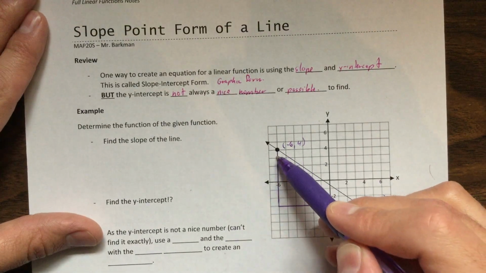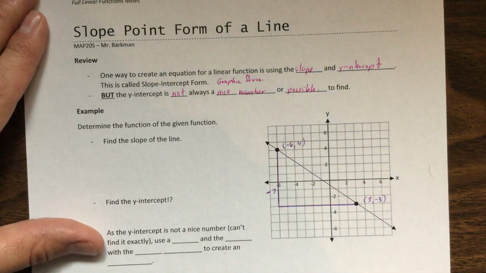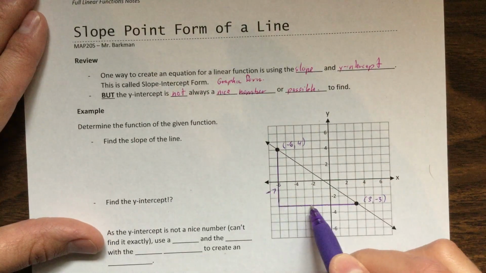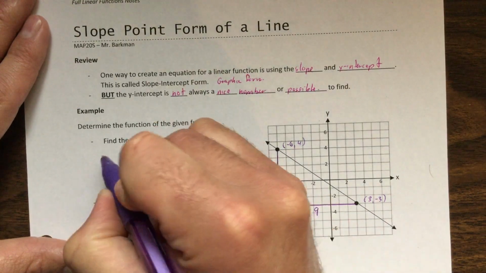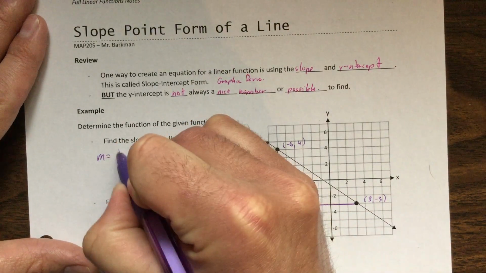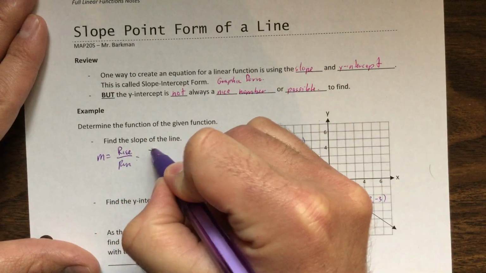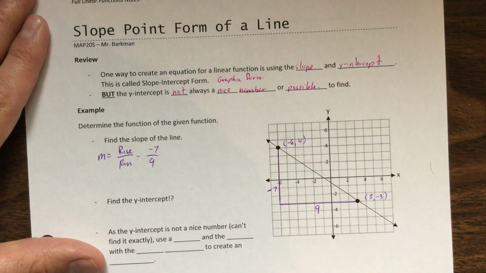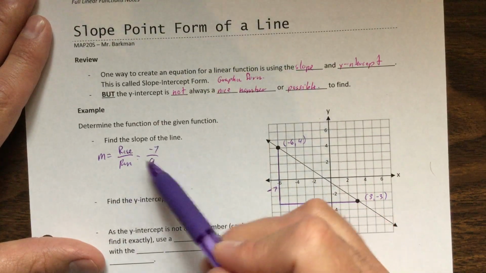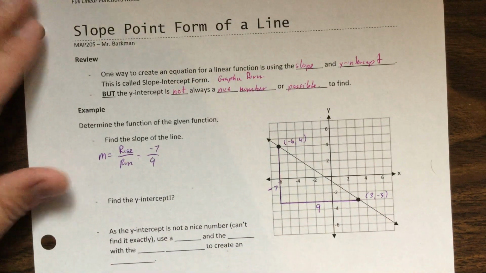We're going to go down 1, 2, 3, 4, 5, 6, 7 spots. So that's a -7 on our rise, and 1, 2, 3, 4, 5, 6, 7, 8, 9, a +9 on our run. So our slope is rise over run, rise being -7, run being 9. This is in simplest form, so this will be our slope. Remember, this line is going down, so that's why we have a negative slope.